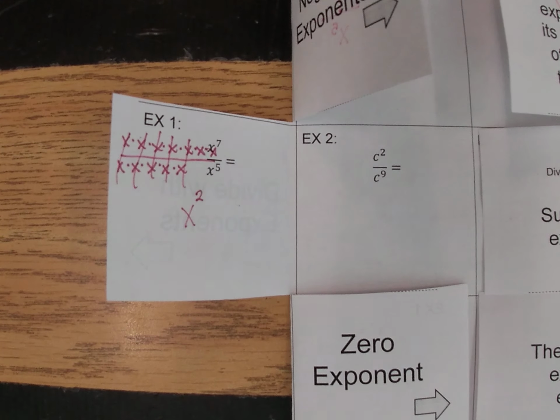So if we look at example 2, if we subtract 2 minus 9, that gives us a negative 7. Now notice, we are taking the top minus the bottom. The numerator exponent minus the denominator, and that gives us a negative 7.